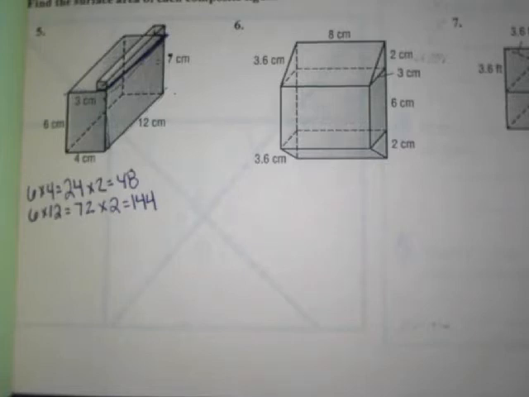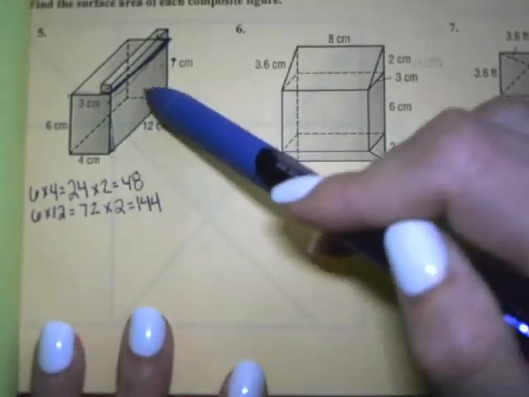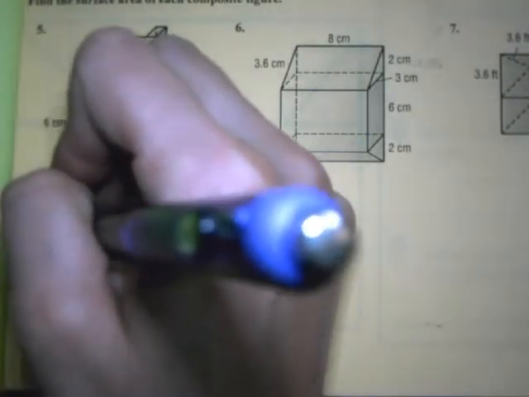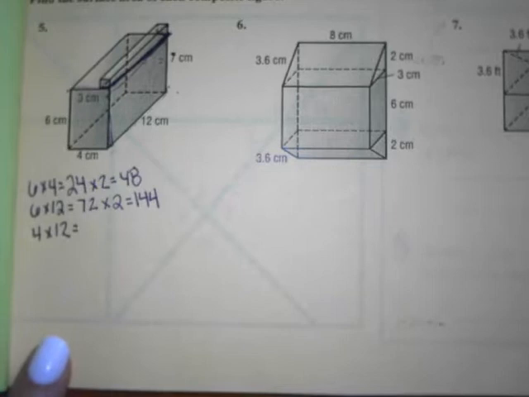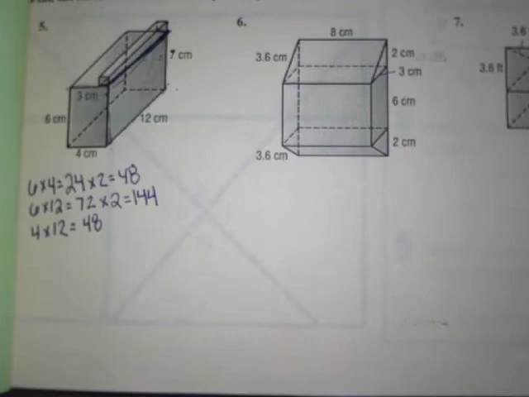No. Good question. So now let's look at the bottom. Does everyone see this bottom rectangle? What would I multiply together to get that bottom rectangle? And what is 4 times 12? Now, is the bottom the same as the top? No. Because the top has that tiny little rectangle that comes out of it, doesn't it? So I cannot multiply by 2 because the top and the bottom are not the same. Does that make sense, you guys? Did you guys see that? Yeah. Does that make sense, Morgan?